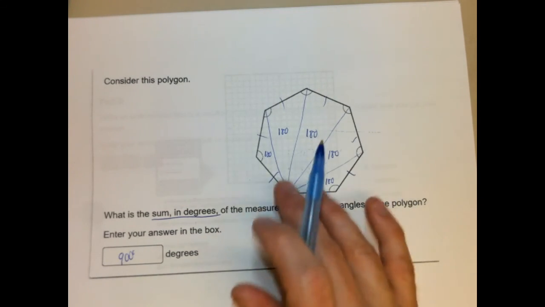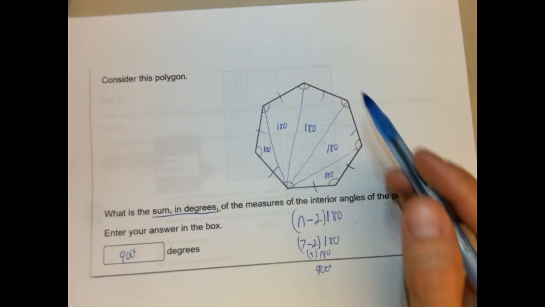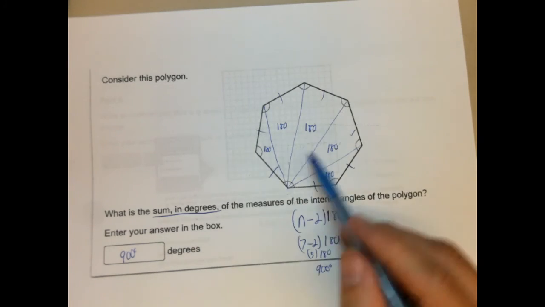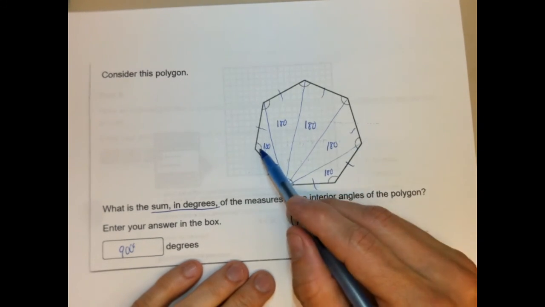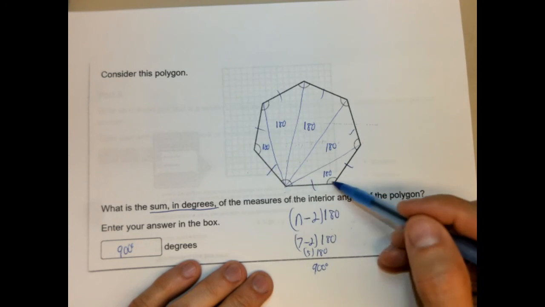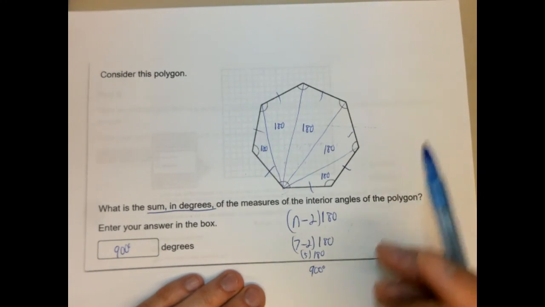If it was asking you for the individual angles, like let's say they told you this was a regular polygon, which means all the sides and angles are congruent, all you'd have to do is divide your total by how many angles there are, how many vertices there are. So I believe there's 7, right? 1, 2, 3, 4, 5, 6. Yeah, so you just divide this by 7, and that would tell you what each individual angle is. Okay?